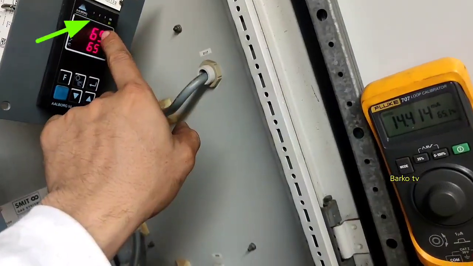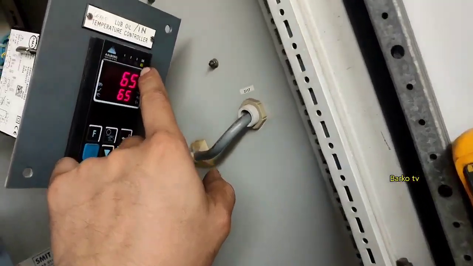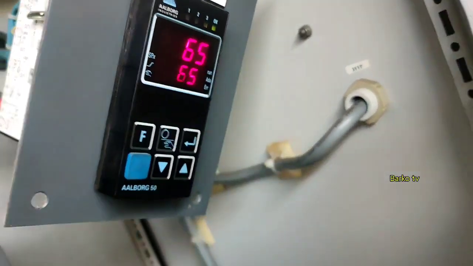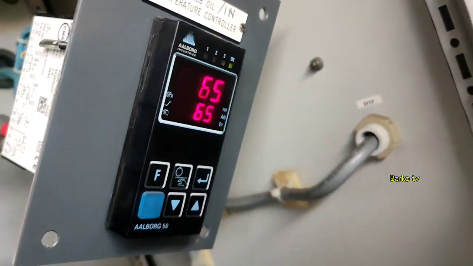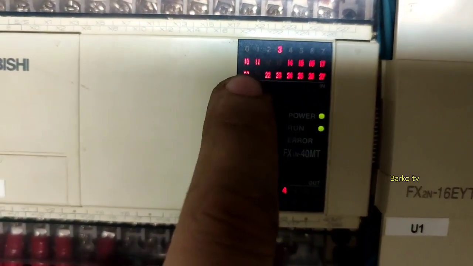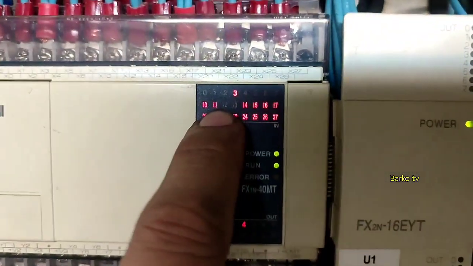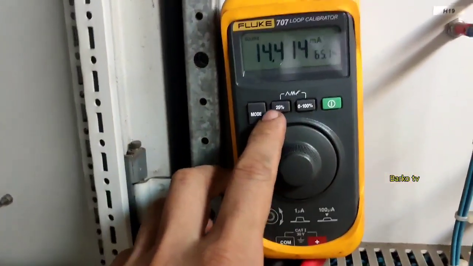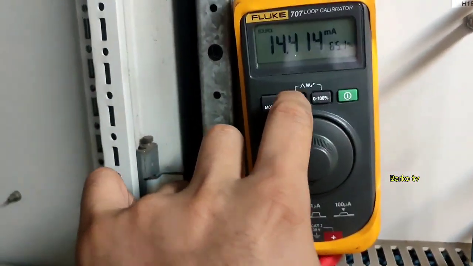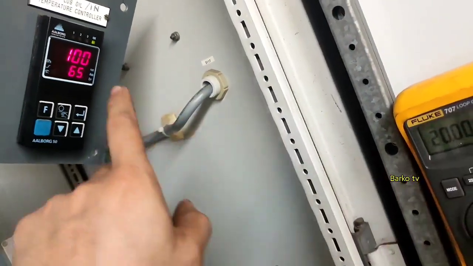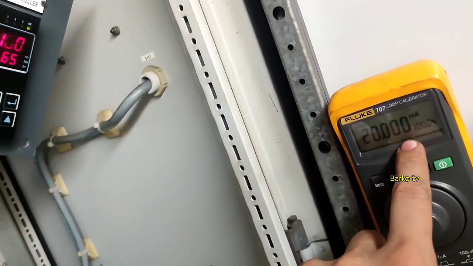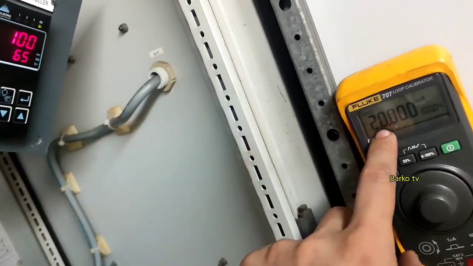As you can see, off, it means the contact is closed for that relay. Okay, it means that it has supply. But that number 2 LED, that relay indicator, output to that 11 of the PLC. Example, 16 milliamps, 20 milliamps, that corresponds with 100 Celsius.